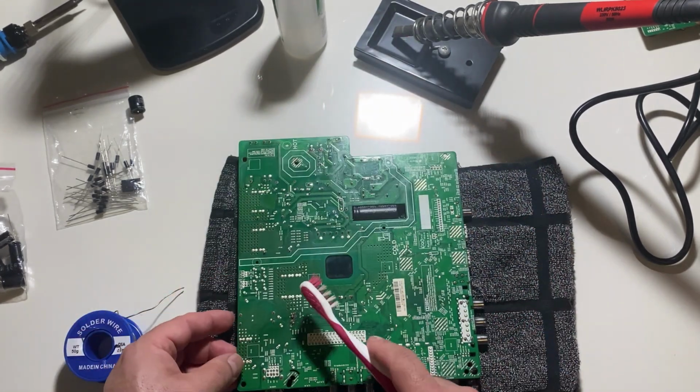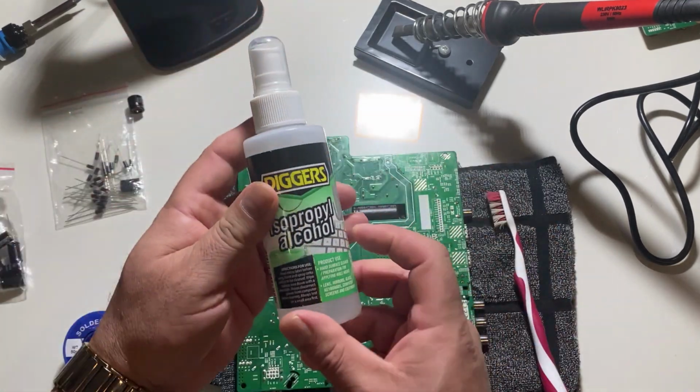And then we give it a clean. You can use alcohol.